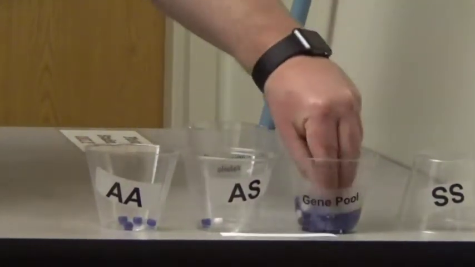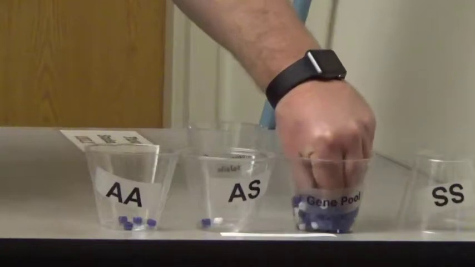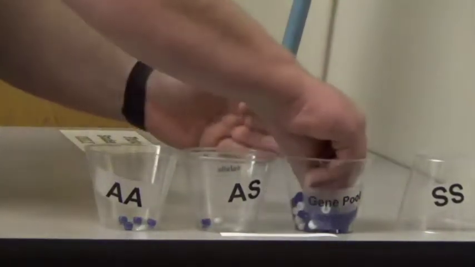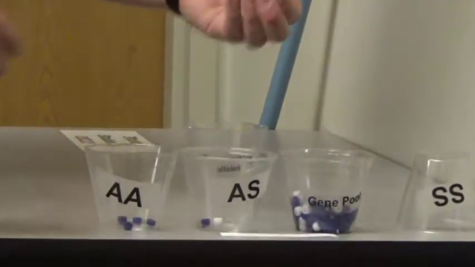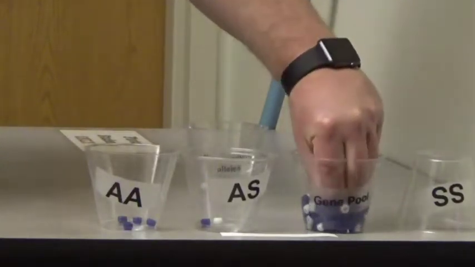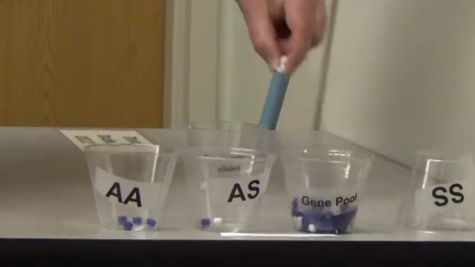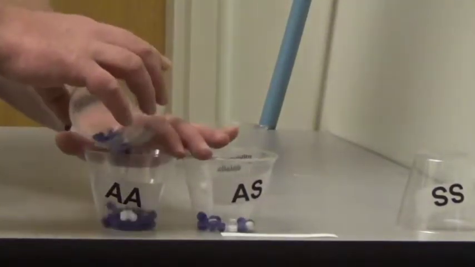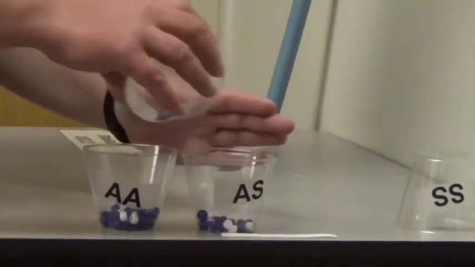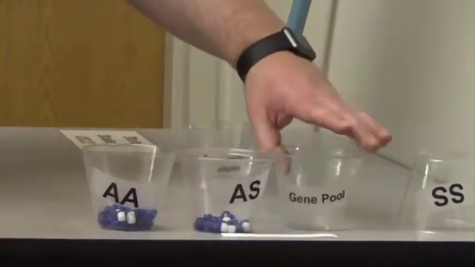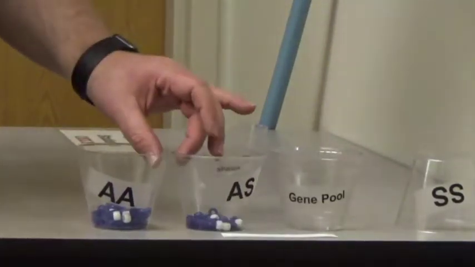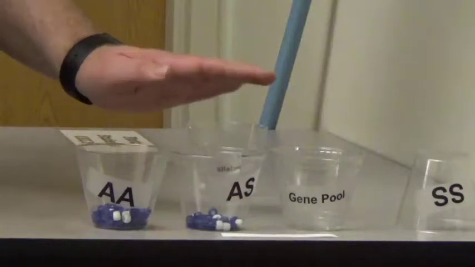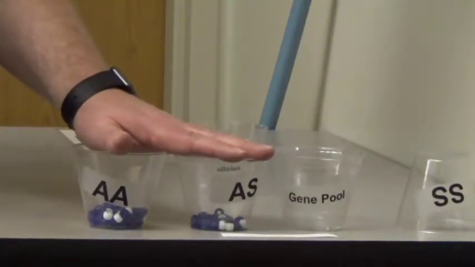I'm going to keep picking, and let's imagine that I picked two more sets of SS's. Those both would die. So that's one here, and most of them would be here. What really is happening is these are still part of the gene pool, but this is the gene pool of the next generation.